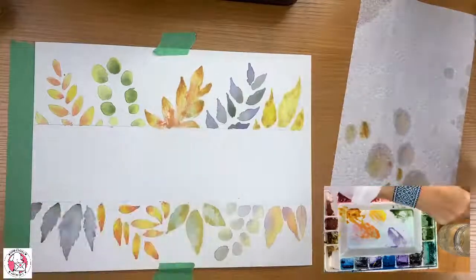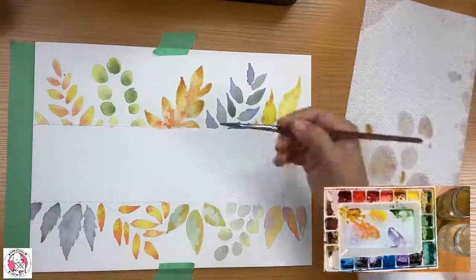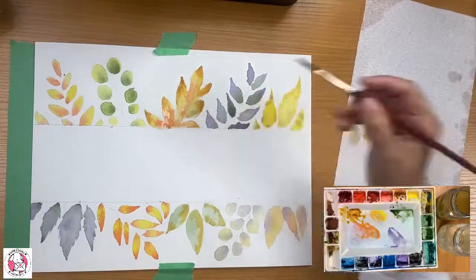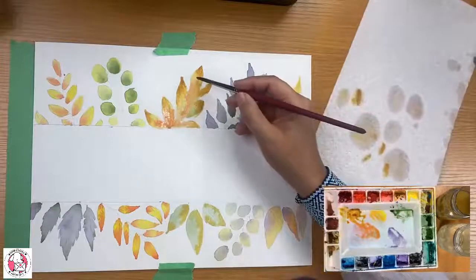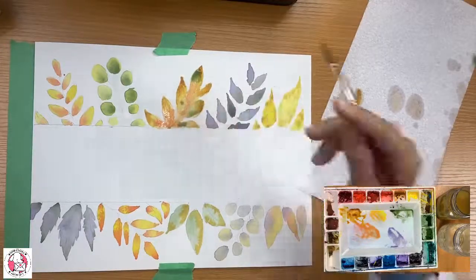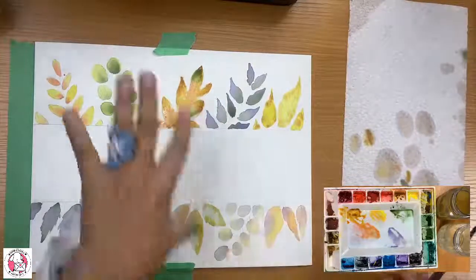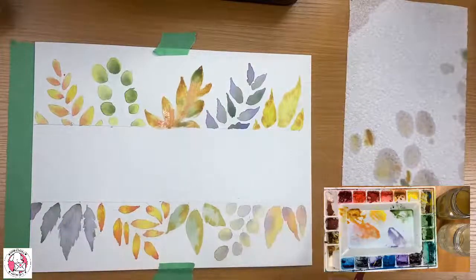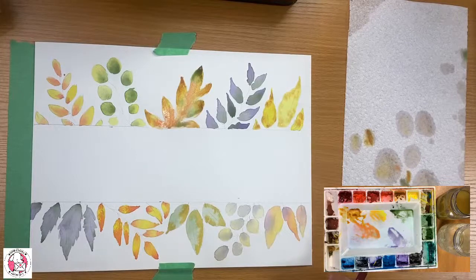And even we can clean our brush and grab a little bit of green again and touch and leave it alone. There you go. So this is how we glaze a leaf, or a painting.